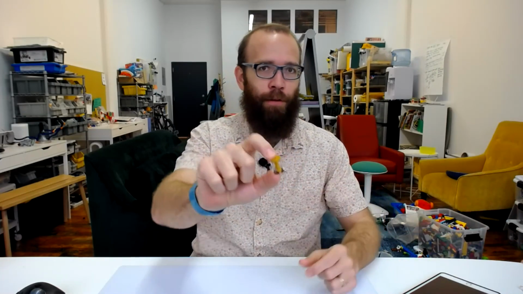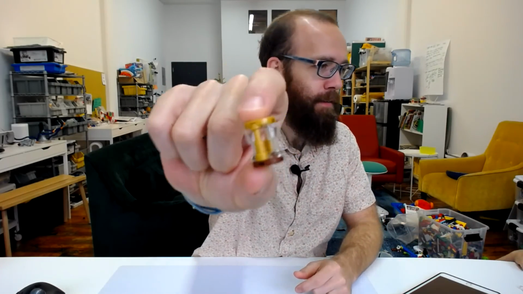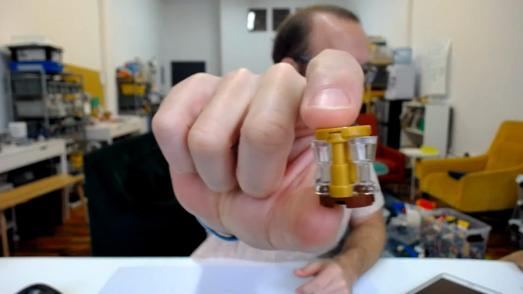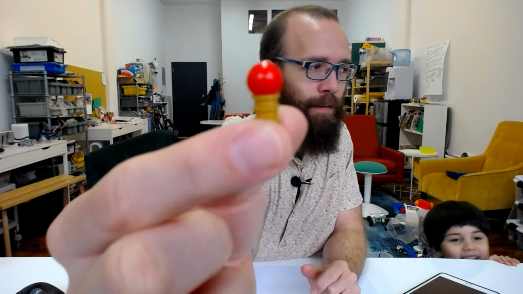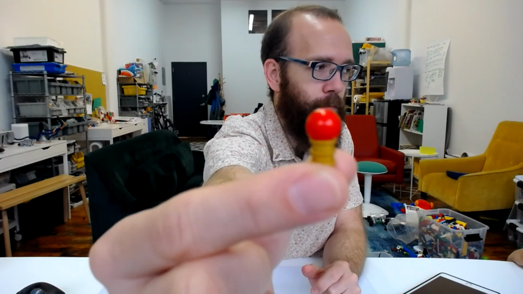Elo is making, I guess I'll show you these, Elo is making Lego treats. He has a really cool cookie that he made. He's got a lollipop. He's most impressed with his ice cream.